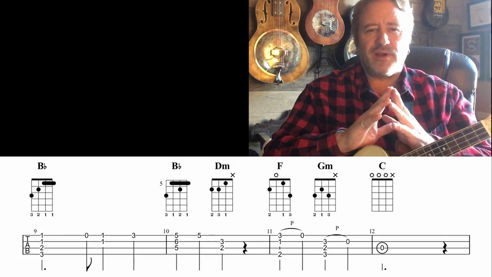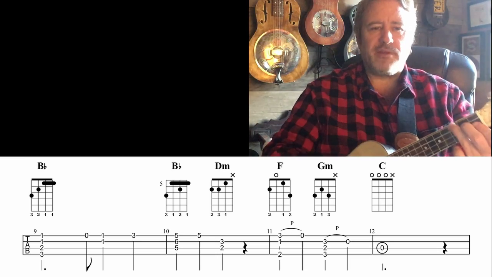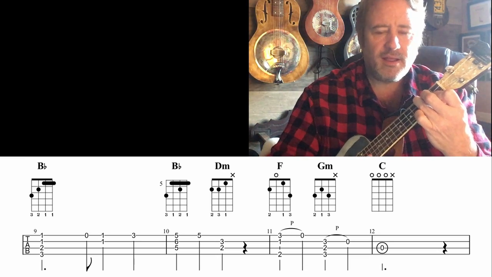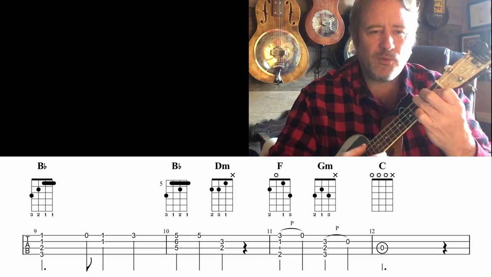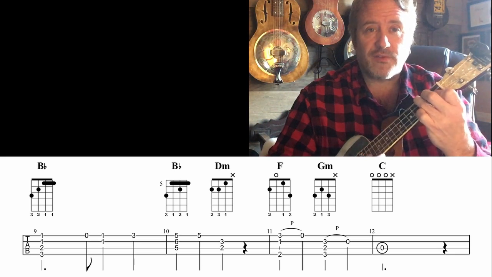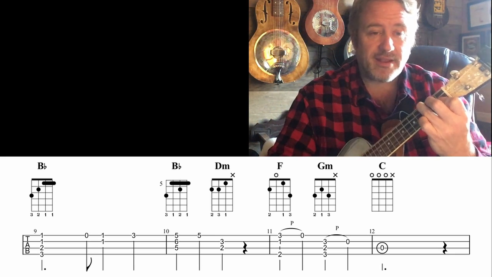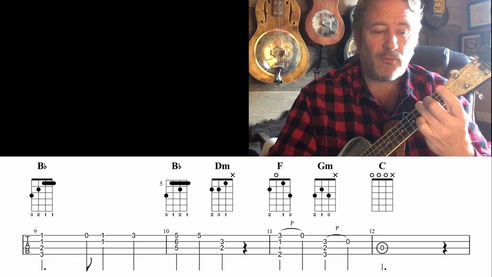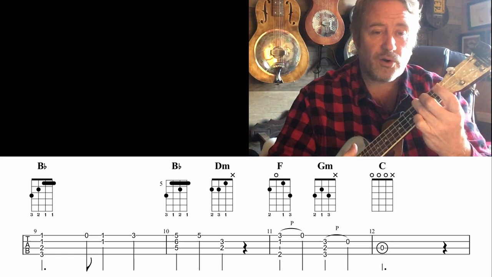And this is where we get our first real change, where we go to our B flat chord. Now you'll see that on the tab, we got our B flat, and then on the A string we have an open string. We have the open A string. So you do your B flat, lift up to reveal that one, but don't release the rest of the chord.